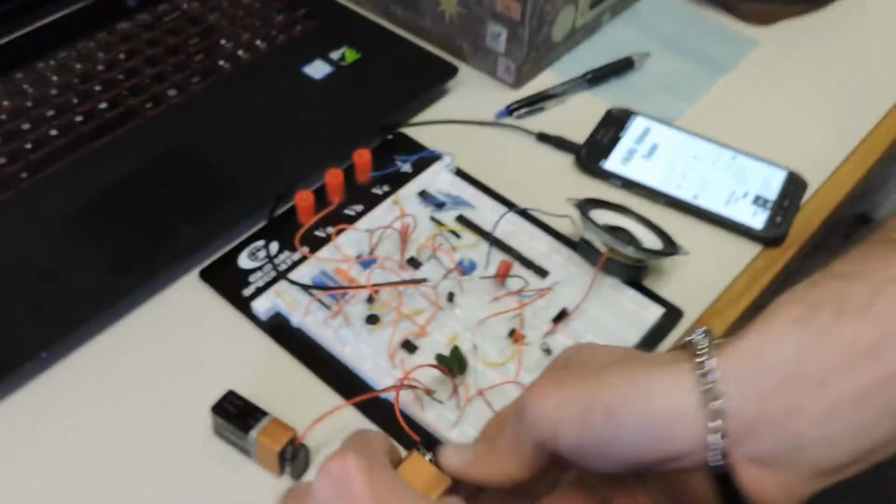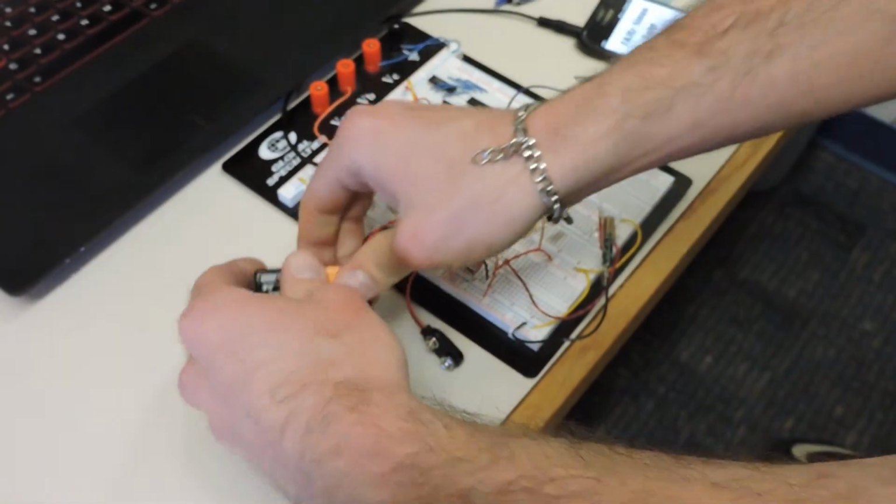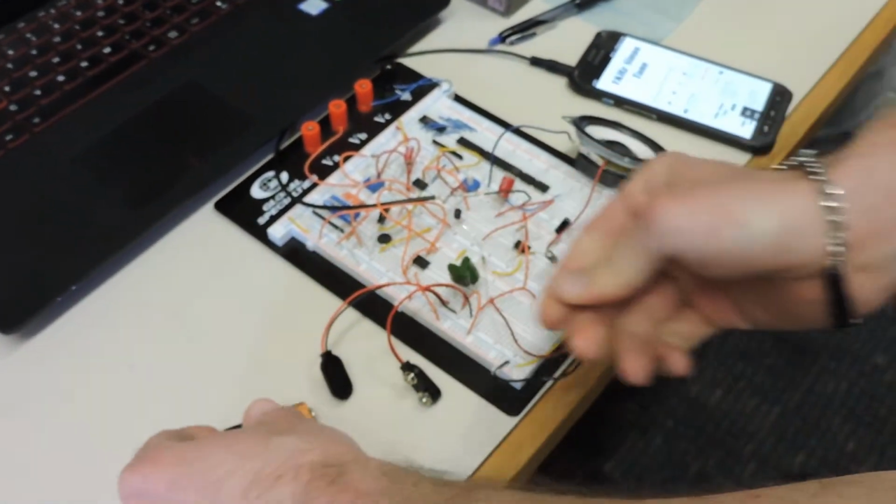Alright. And then after the batteries are taken apart, that's it.